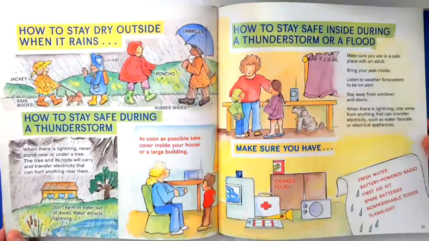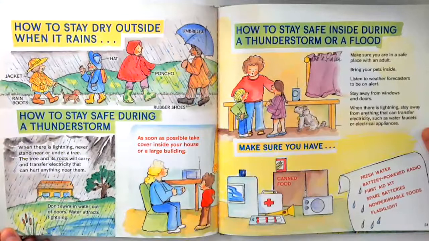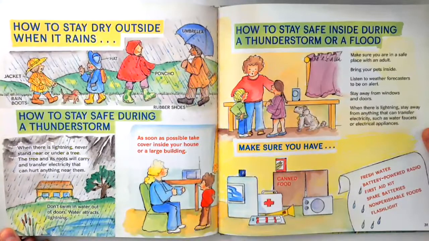How to stay dry outside when it rains. Wear a jacket, rain boots, a hat, or a poncho. Carry an umbrella.